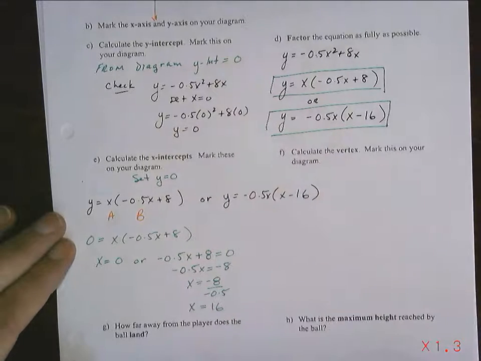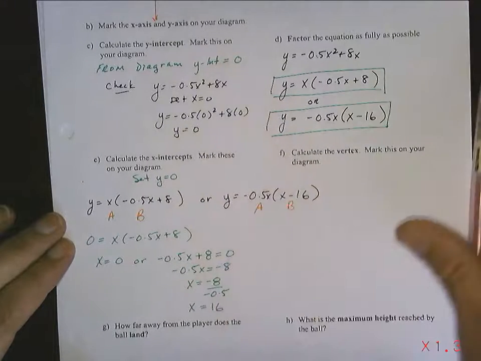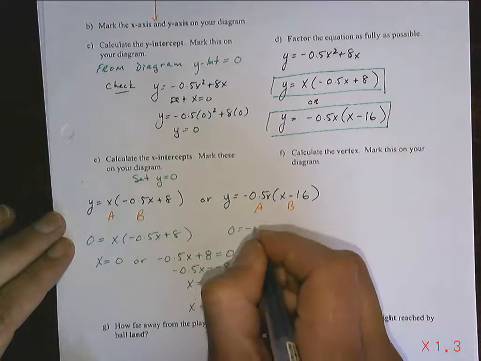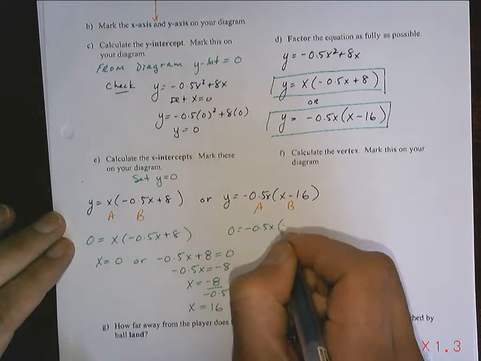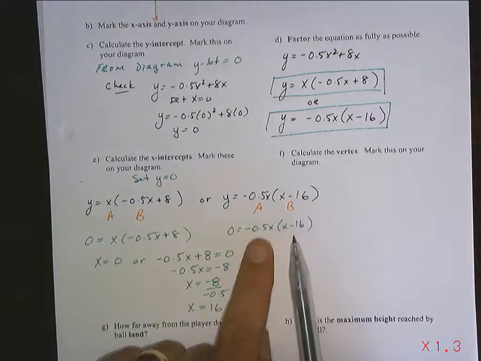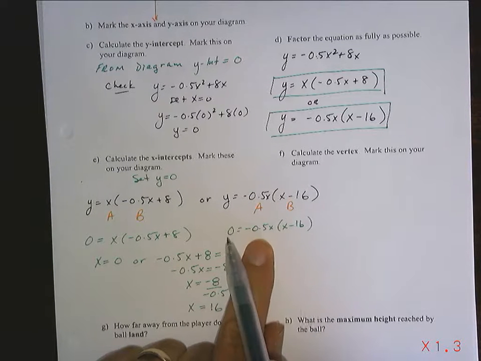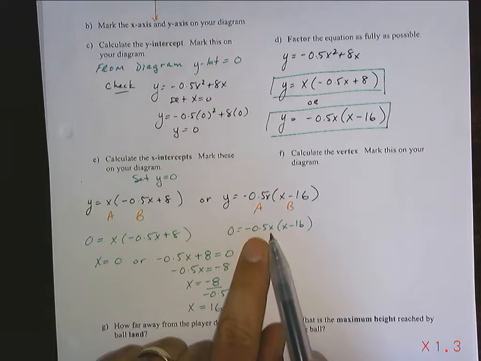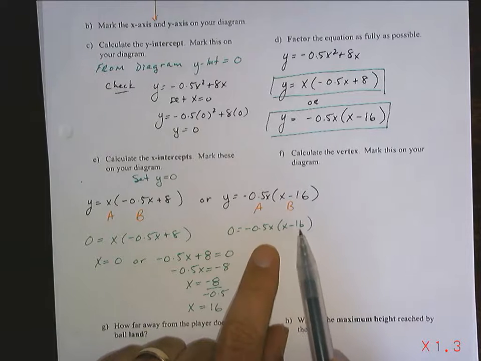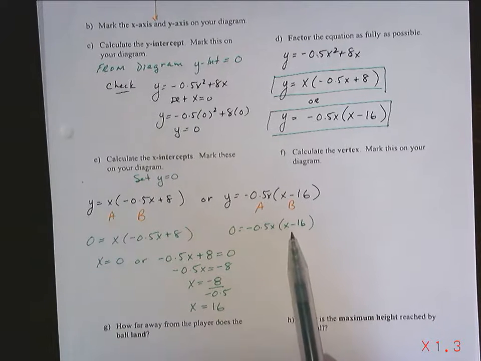we again have created two things that multiply to give us 0 when we set y equal to 0. The only difference is seeing what these values are is a little bit easier when y equals 0. If the first one is 0, we notice that x just must be 0. And for the second one to be 0, we can see right off the bat x must be 16.